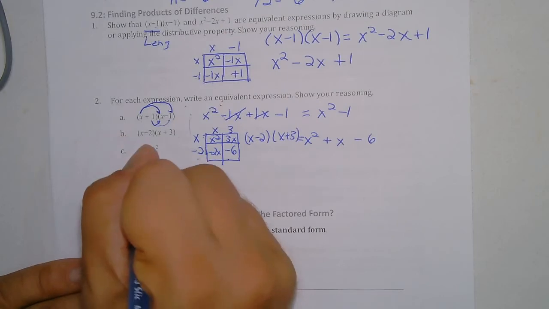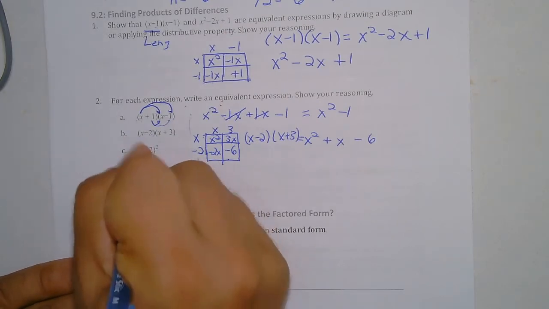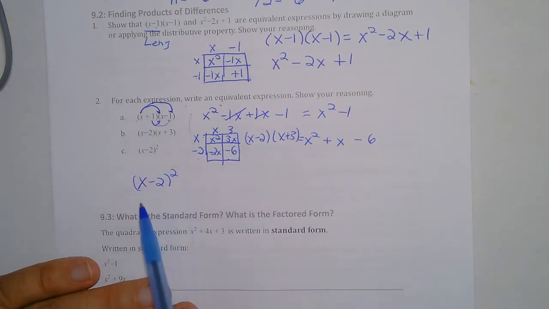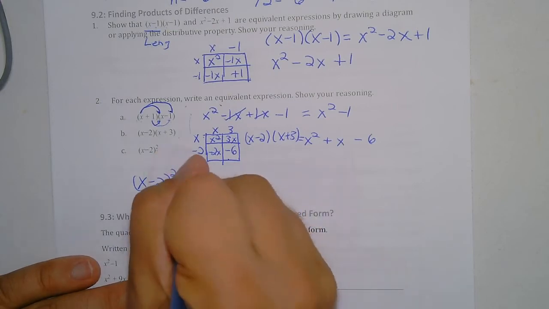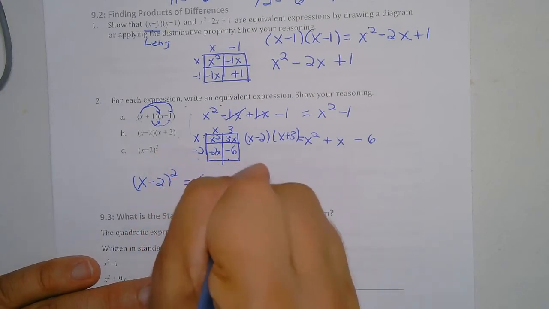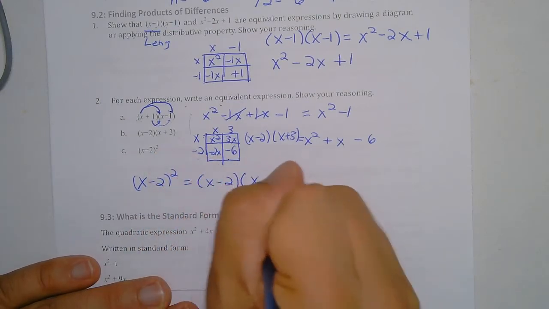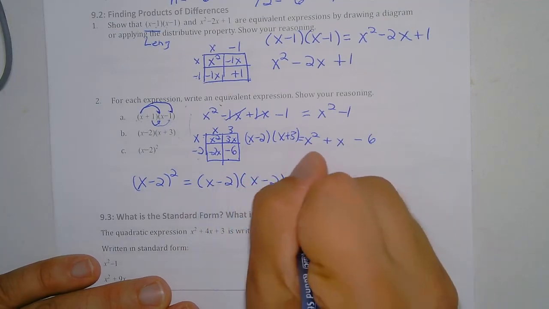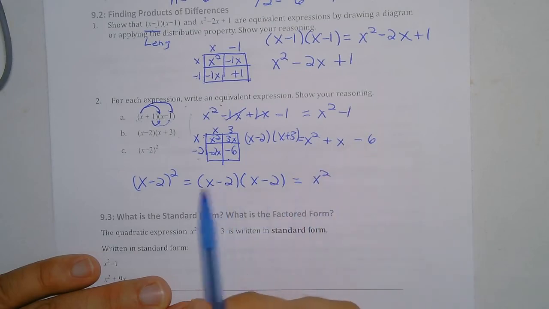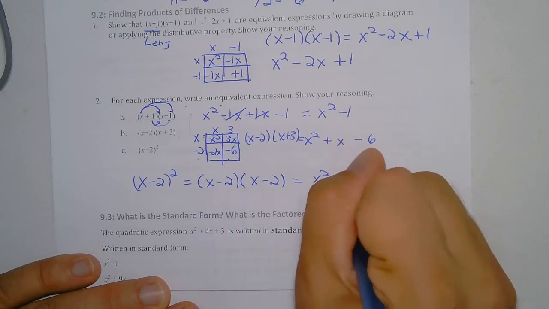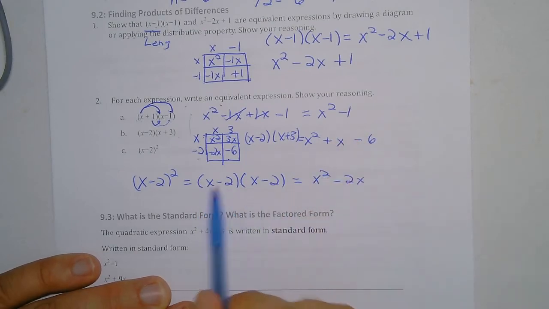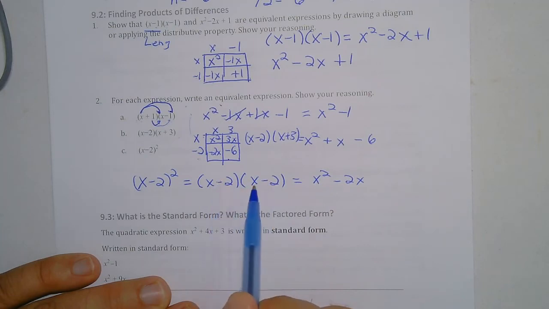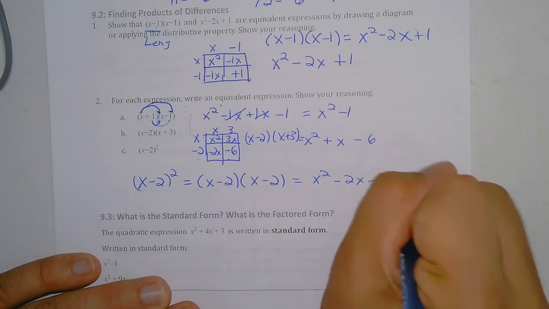Now this expression, x minus 2 squared, I'm going to write that as x minus 2 times x minus 2. And then I'm going to distribute that. So x times x is x squared. X times negative 2 would be minus 2x. And then negative 2 times x here would be minus 2x.